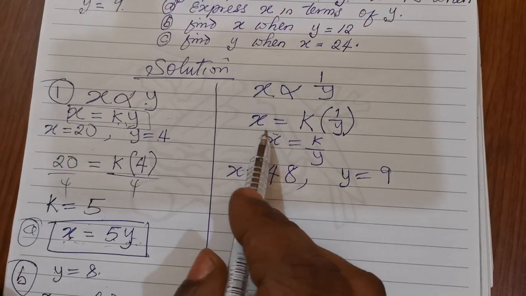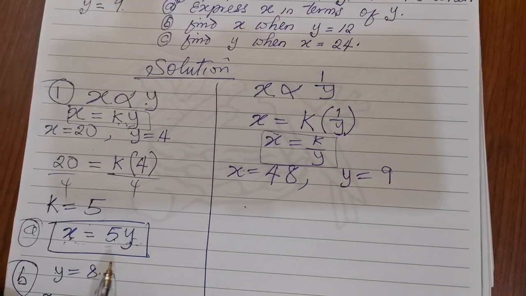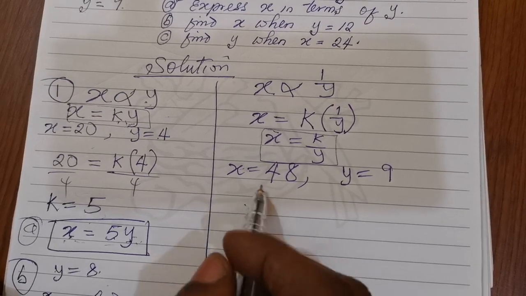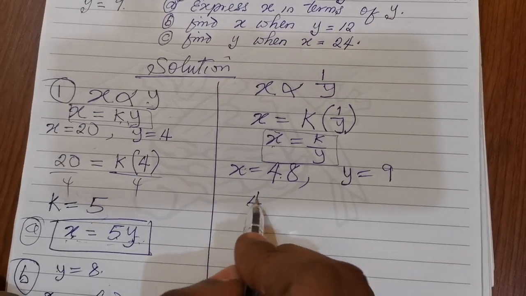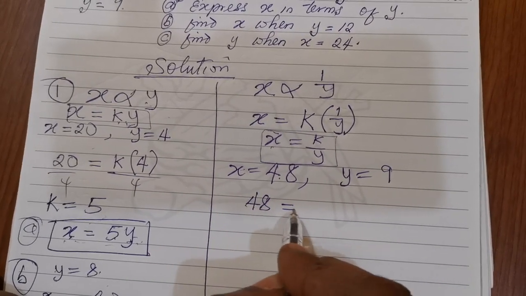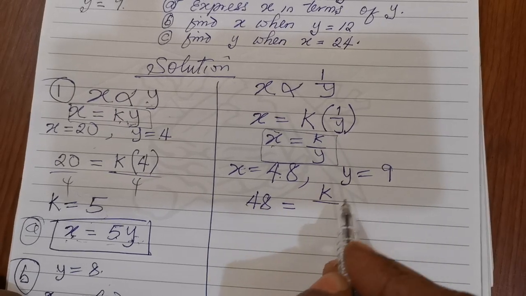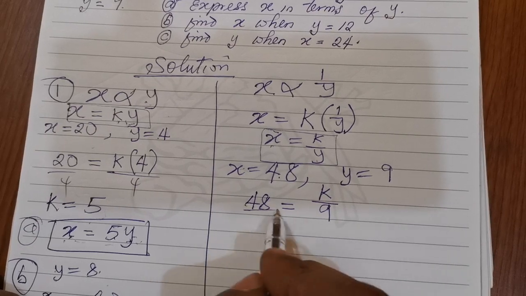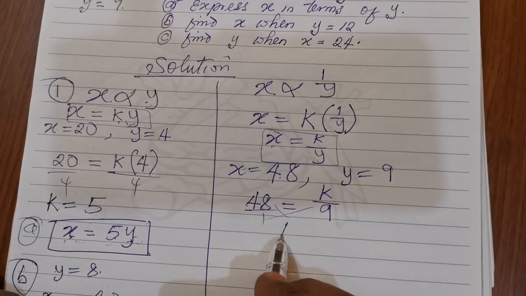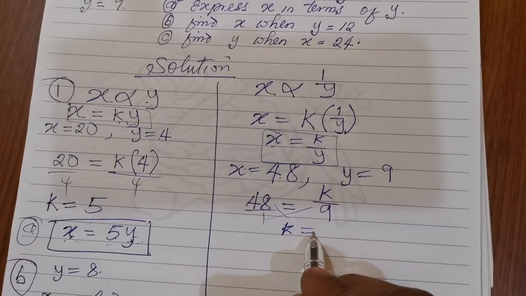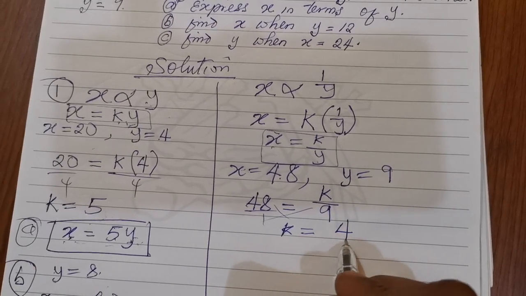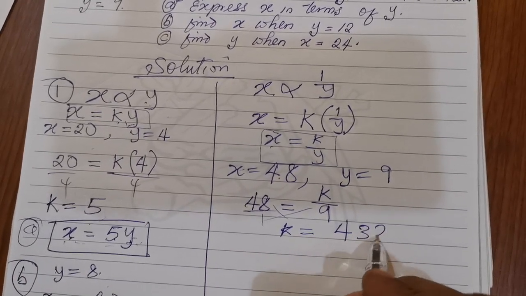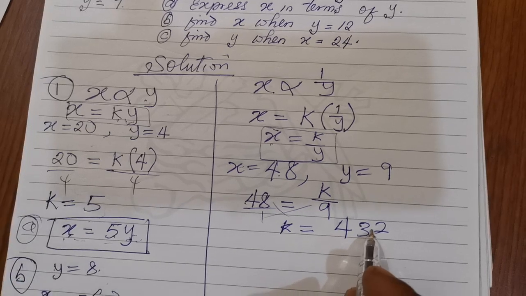If I substitute that in this equation to find my k, I have 48 is equal to k over 9. Cross multiplying, k is equal to 432.